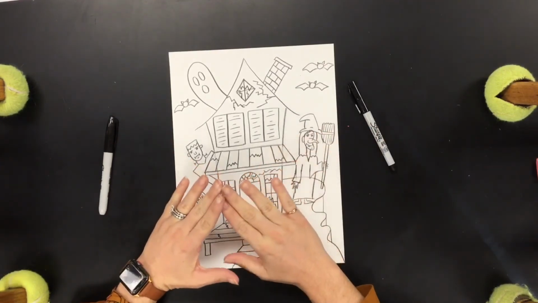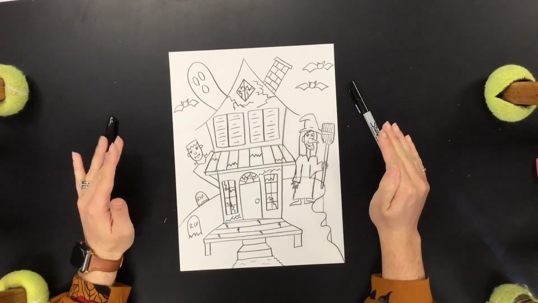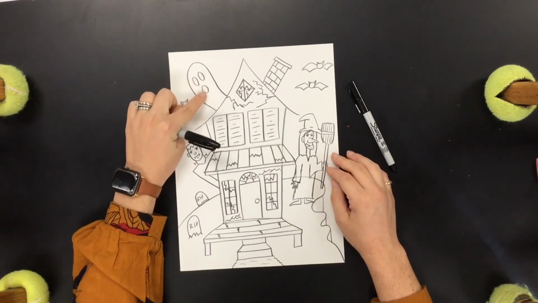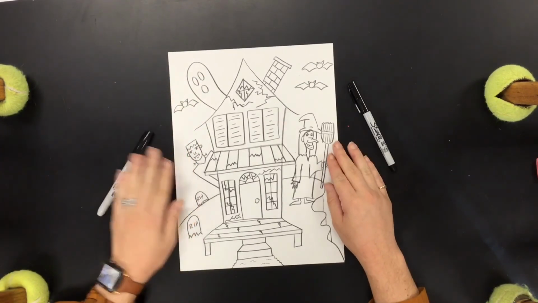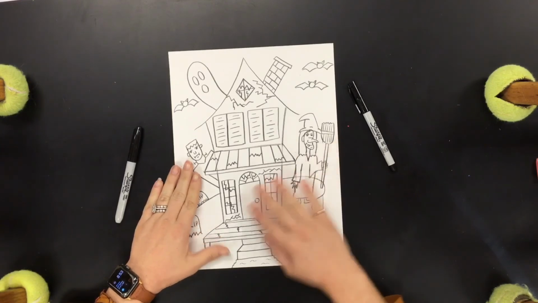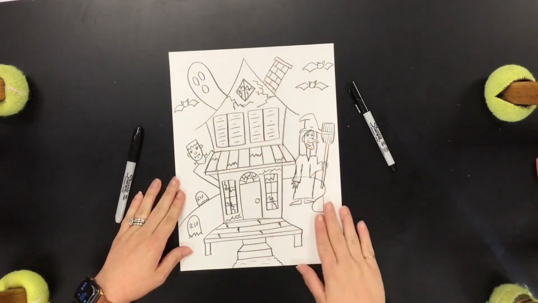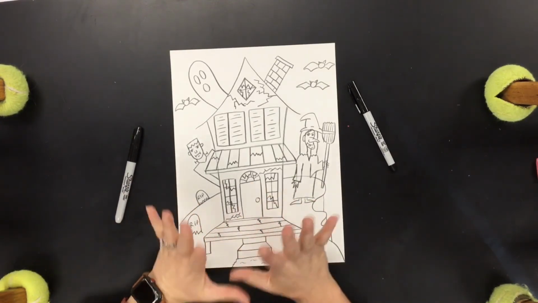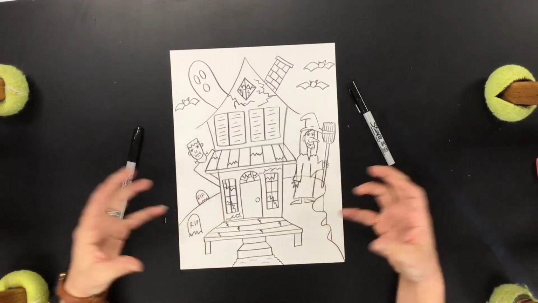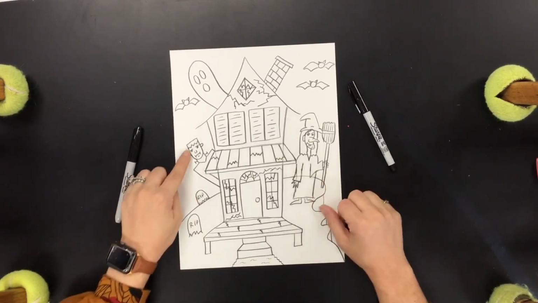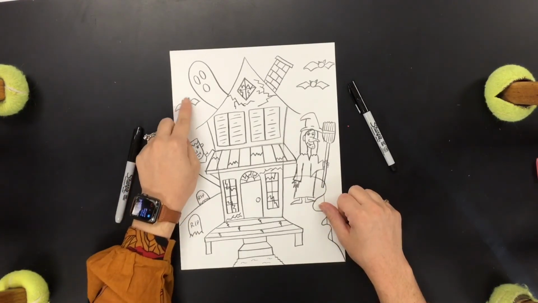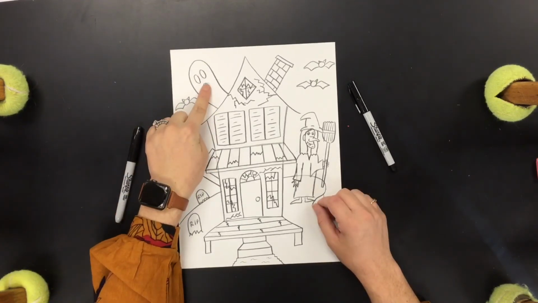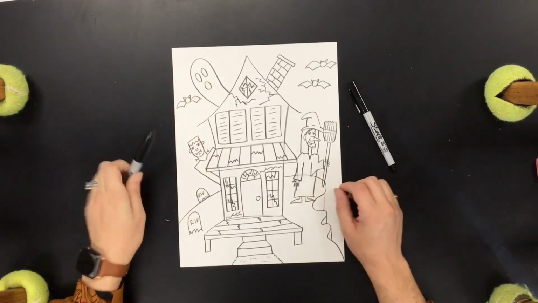I'm also gonna color anything in that I want to be black. So my bats, I'm gonna color in with my Sharpie. My ghost face, I'm gonna color in with my Sharpie. Any big things that you perhaps want to be black, like maybe you want to color the door black, we'll wait to do that. But any small things that you want to be all black, like any features in the face, any bats, any details that are smaller than your finger, those can be colored in with a Sharpie.